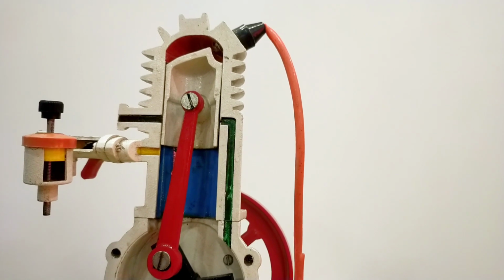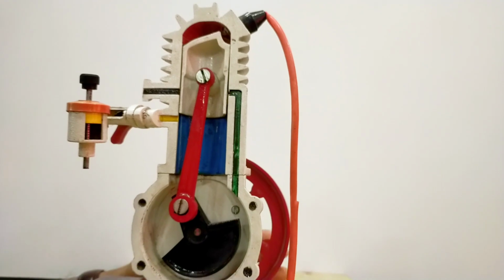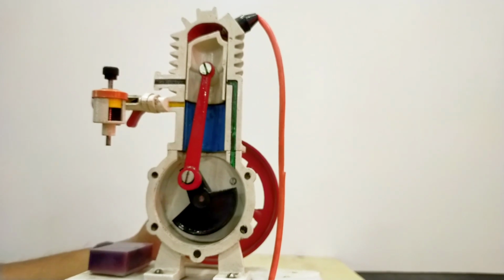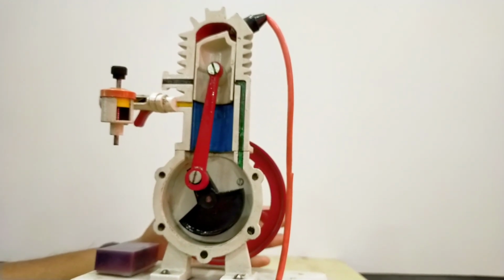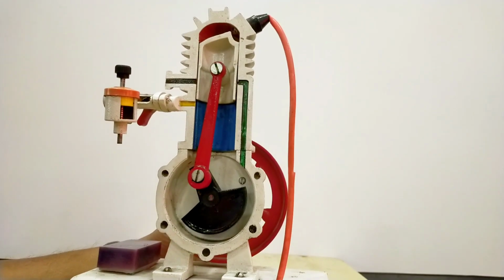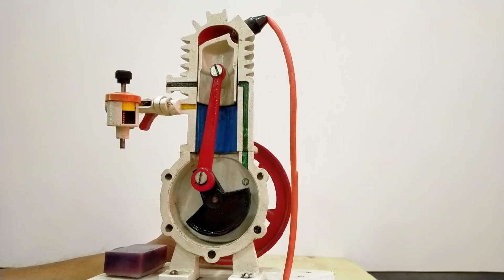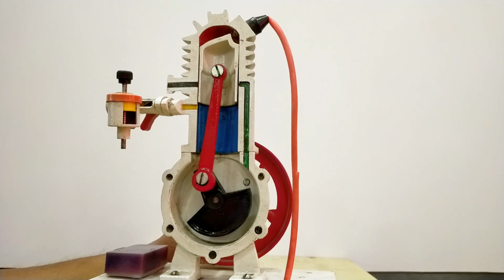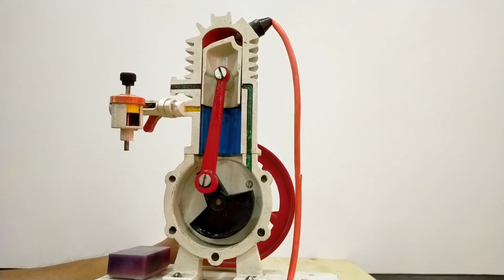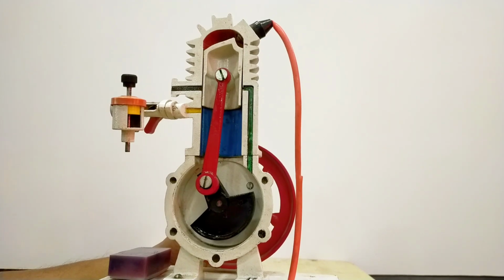Now we will see how a 2-stroke engine generally works. There are 4 processes inside an engine, which we have already discussed: the intake process, compression process, expansion process, and the exhaust process. These four processes are also taking place inside a 2-stroke engine. Now we will see how these processes take place inside a 2-stroke engine, why it is called the 2-stroke, and what is the basic difference between the 2-stroke engine and the 4-stroke engine.